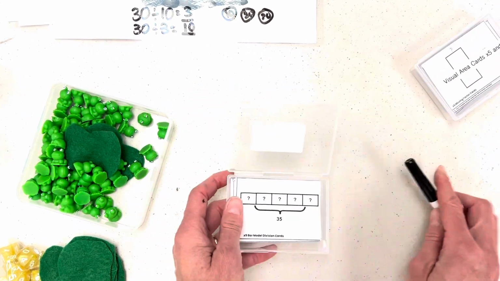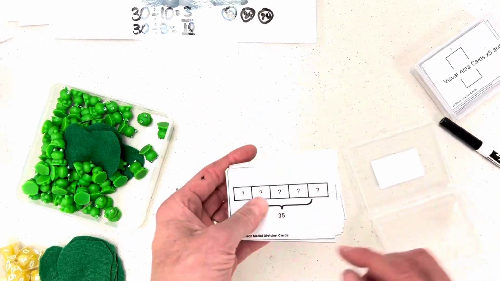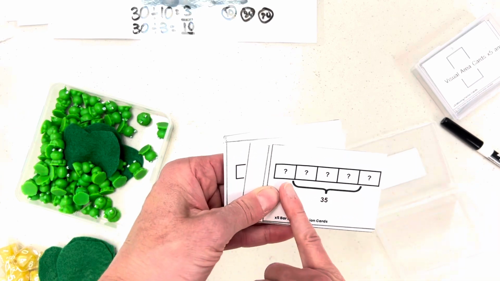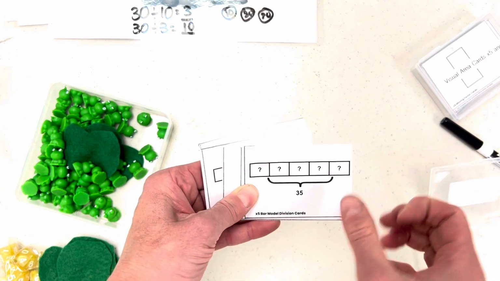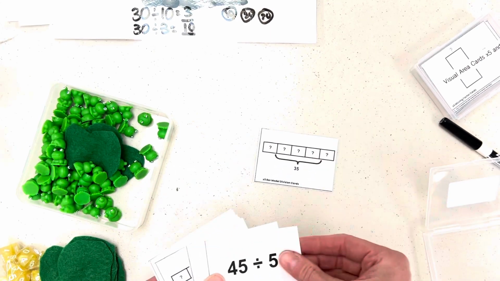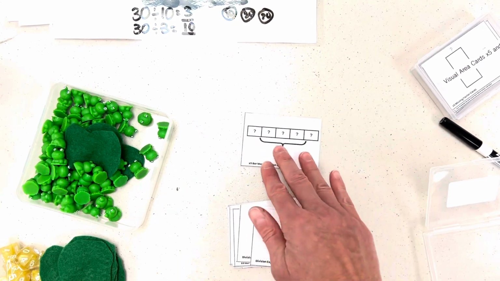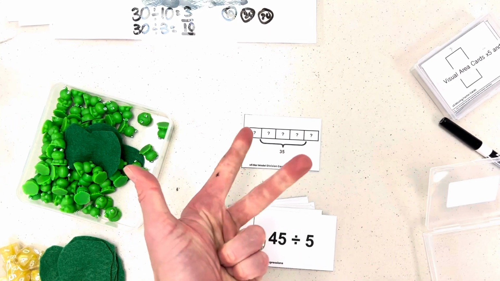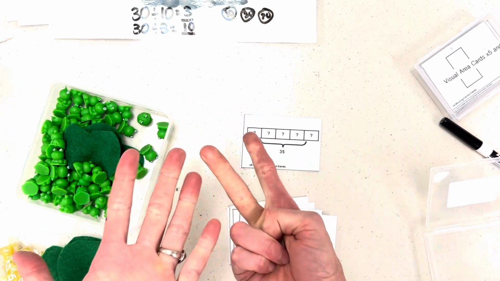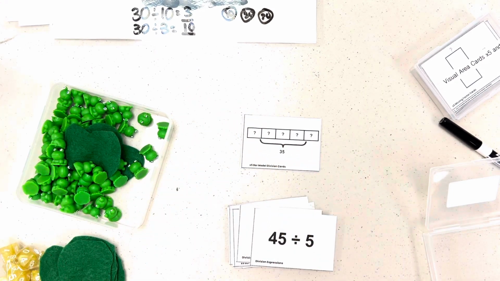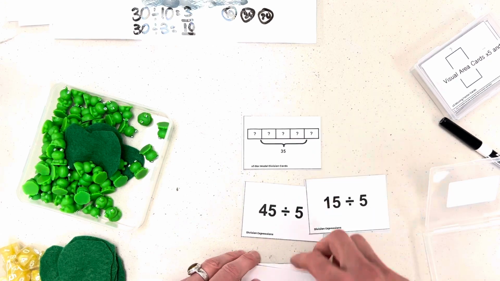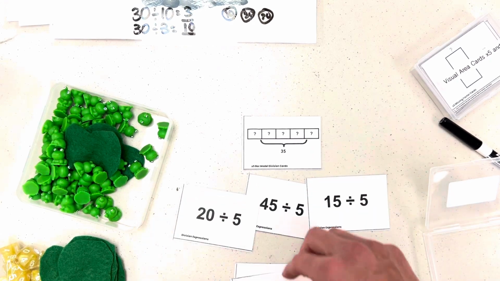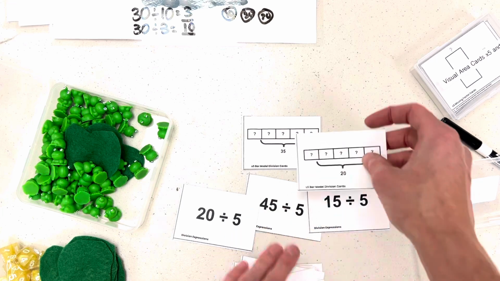Then the last visual that you can use are these bar model division cards. Now these are trickier because you can't count by 5s to do this. They have to figure out what that missing number is. So they can count by 5s to figure out the missing number, like 5, 10, 15, 20, 25, 30, 35. 7 would be in each one. And then you can also do matchups, put out the expressions and then put out the cards, and they have to match the ones that work.